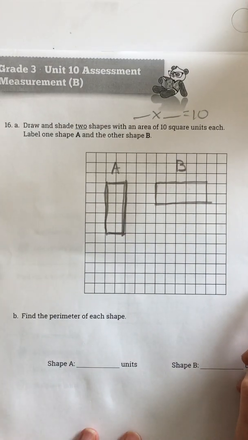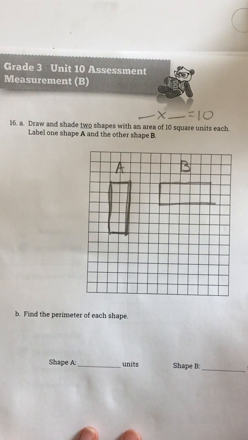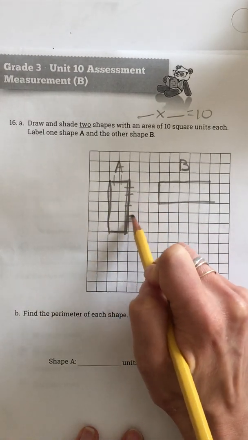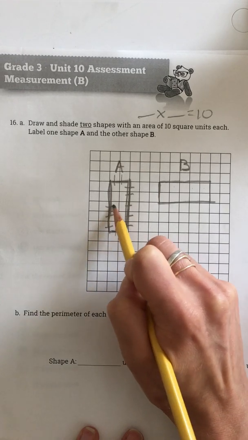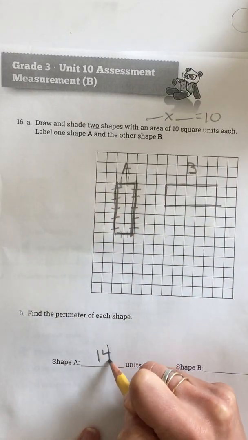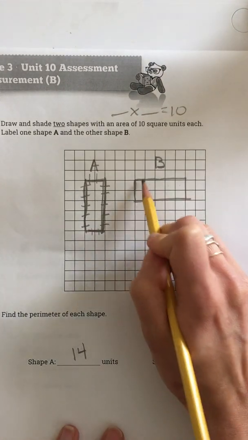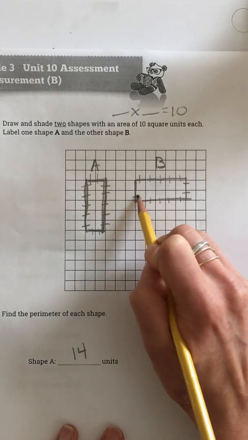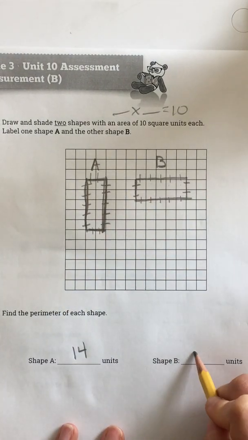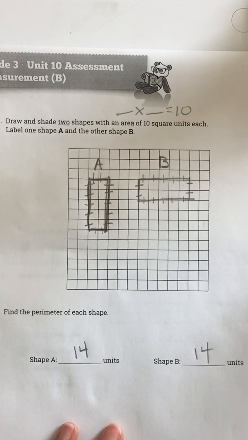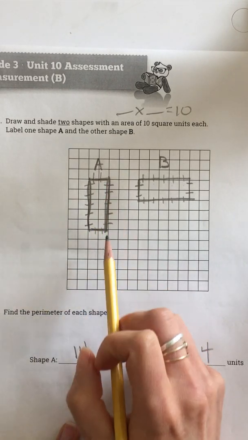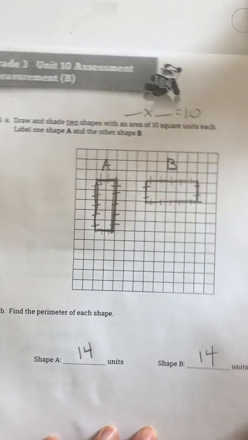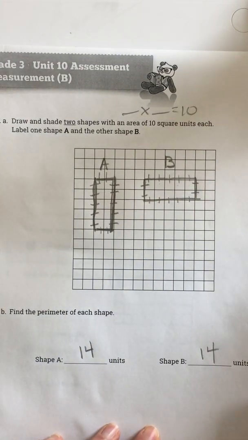It wants to know the perimeter of each shape. So shape A and shape B. Let's find out. 1, 2, 3, 4, 5, 6, 7, 8, 9, 10, 11, 12, 13, 14. Let's see if we get the same answer or a different answer. 1, 2, 3, 4, 5, 6, 7, 8, 9, 10, 11, 12, 13, 14. Why are they both 14? Because basically this was an array that we drew that we just switched, okay? Commutative property.